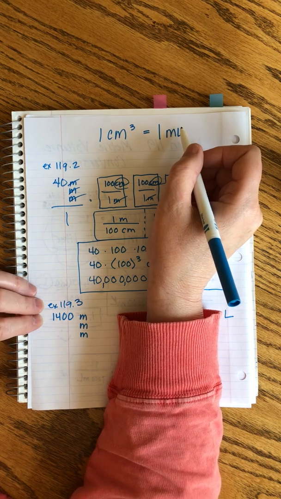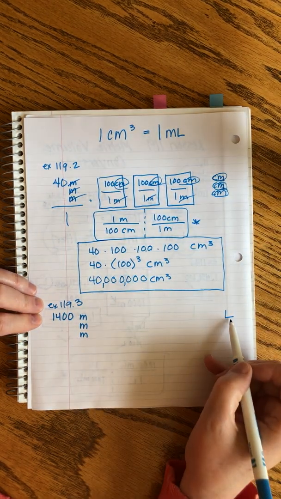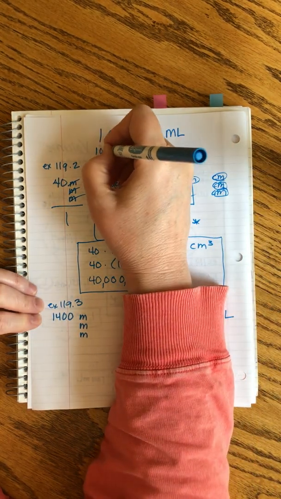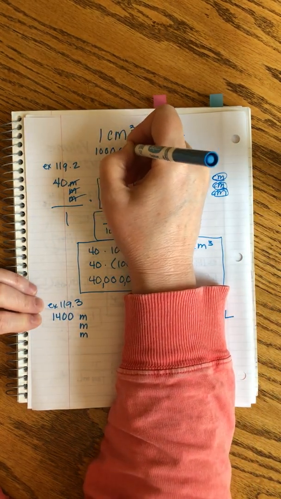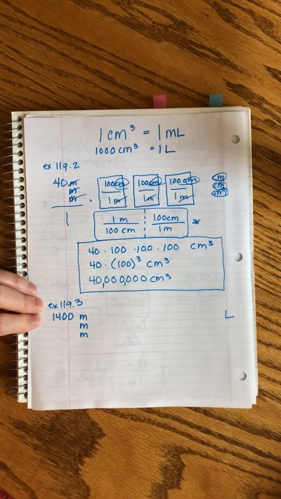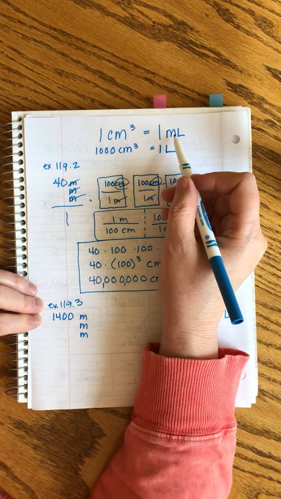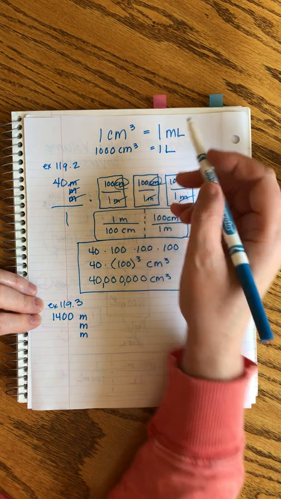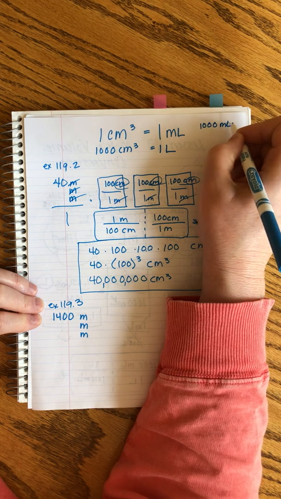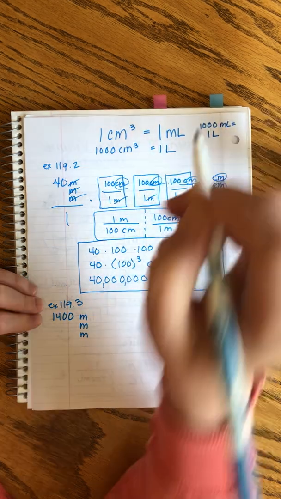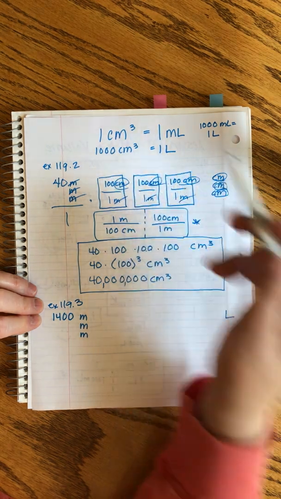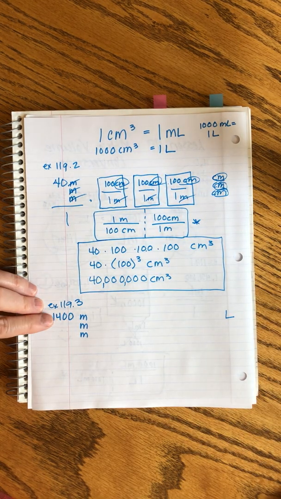The other thing we can do is if we want to have this in liters, we can multiply it by 1,000, right? So 1,000 centimeters cubed equals 1 liter, because 1,000 milliliters equals 1 liter. So I made my formula bigger so I won't have to do extra steps, but it would be fine. So let's just see how we're going to do this.